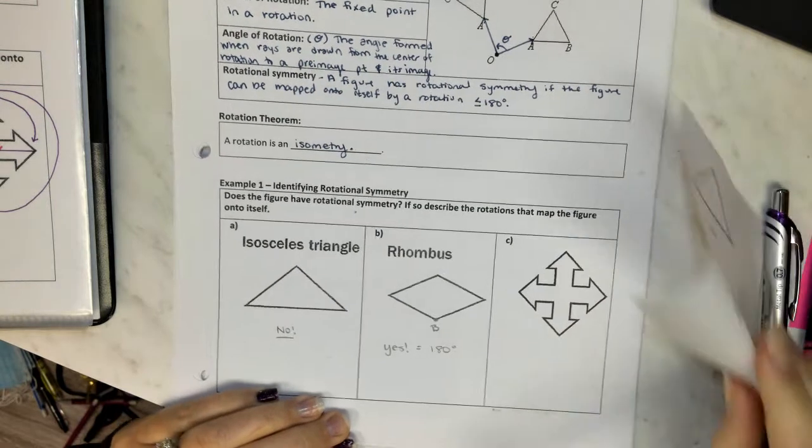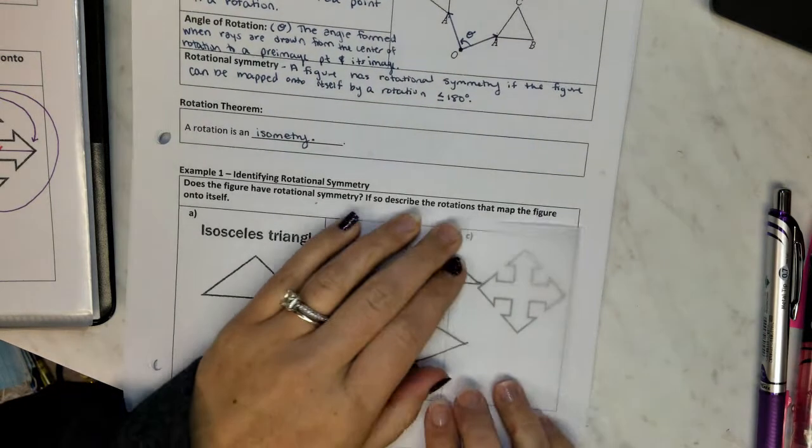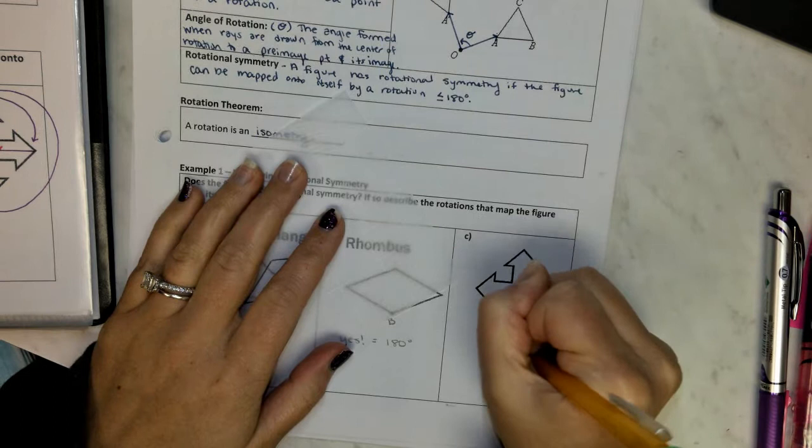Okay, now this last one, let's try this one. Let's put a point down here.